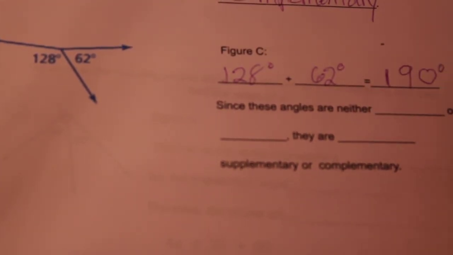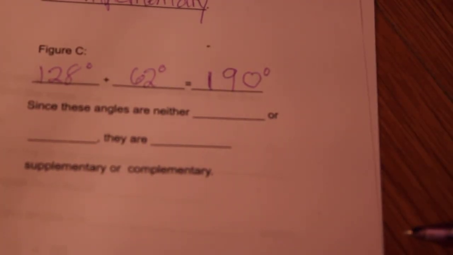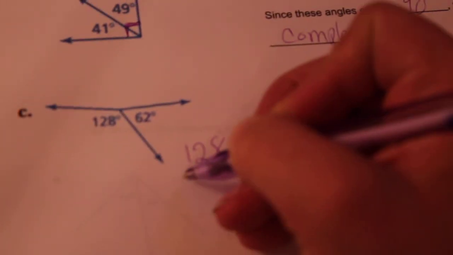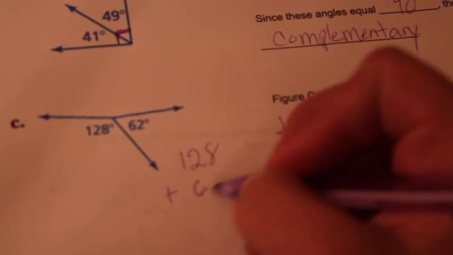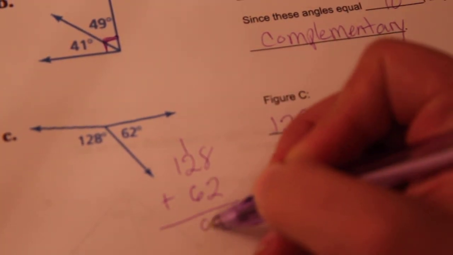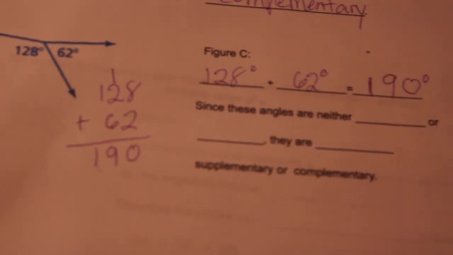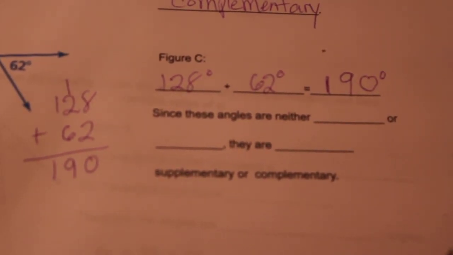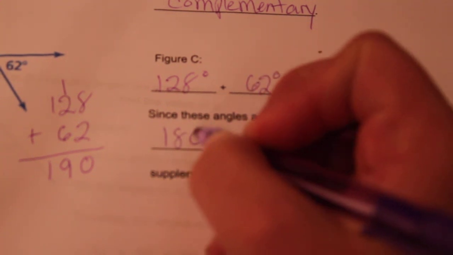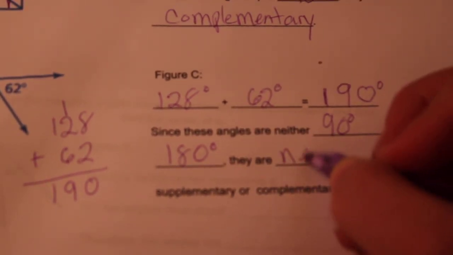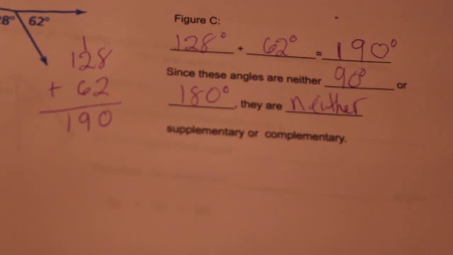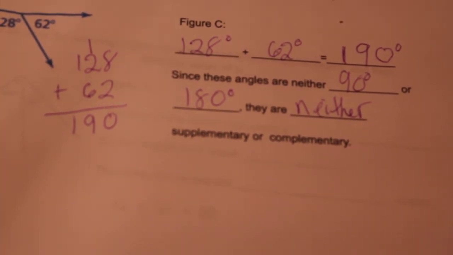So once again, if you need to line it up so it's vertical instead of horizontal, line it up and do so. 128, we're looking for the sum, so we're going to add 62, 0 carry over the 1, 2, 3, plus 6 is 9, and carry that 1 down. Since these angles are neither 90 degrees or 180 degrees, they are neither supplementary or complementary. They're only supplementary or complementary if they equal 180 or 90 degrees.